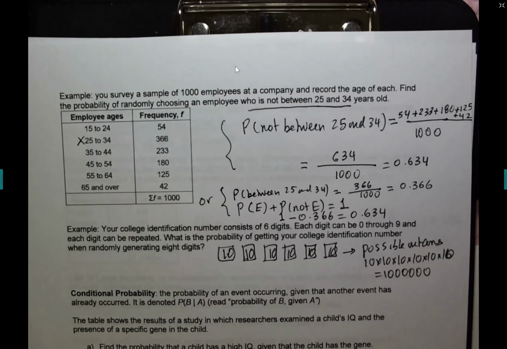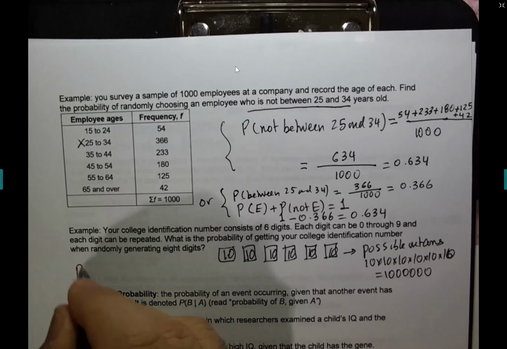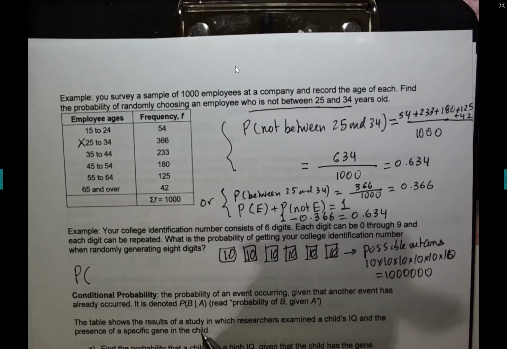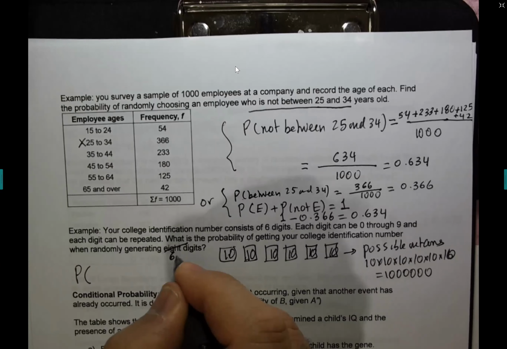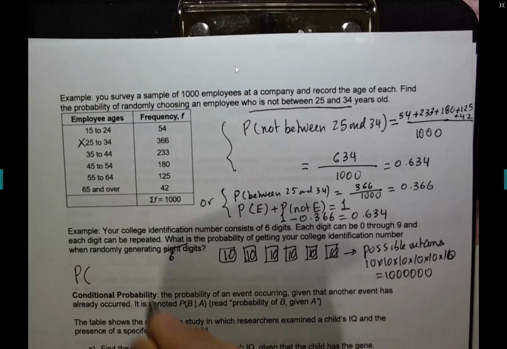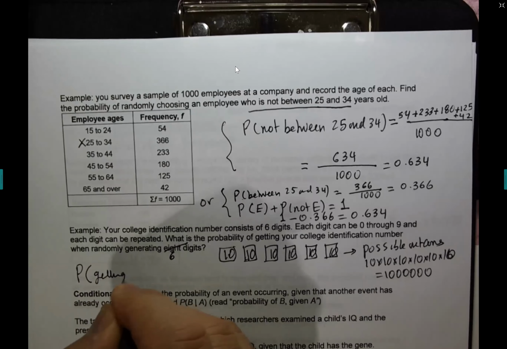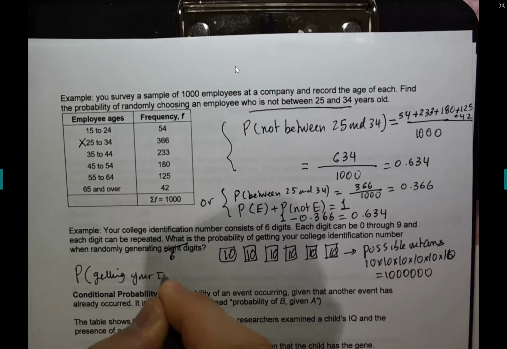So the college can generate, guys, 1 million IDs using 6-digit numbers. Now, what's the probability if we have 1 million IDs? What's the probability that I pick one ID and it turns out to be yours, your exact unique ID with 6 digits? What do you think the chance is? What's the probability of getting your ID? 1 in a million. Yep, because your ID is unique. Nobody else will have it.